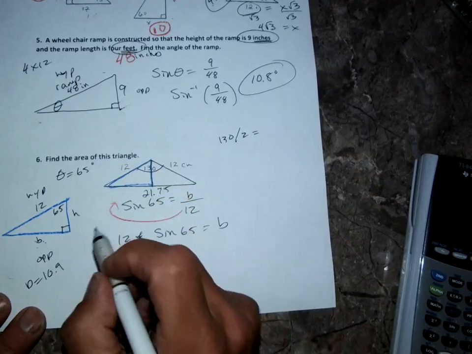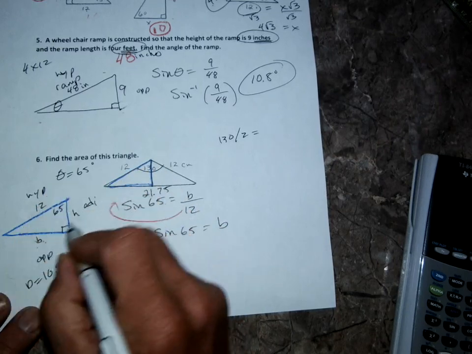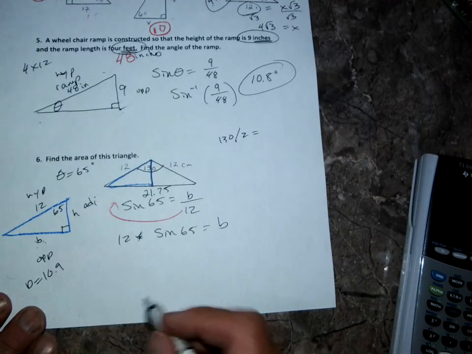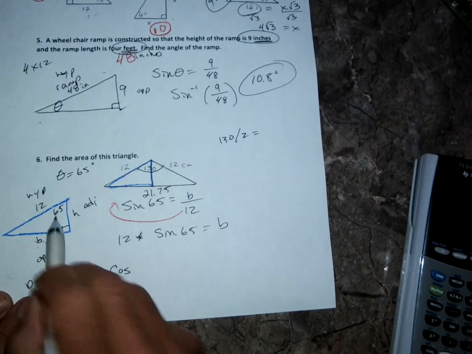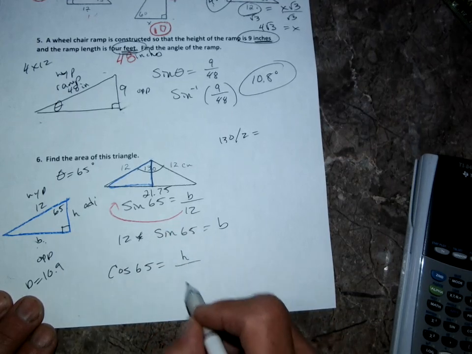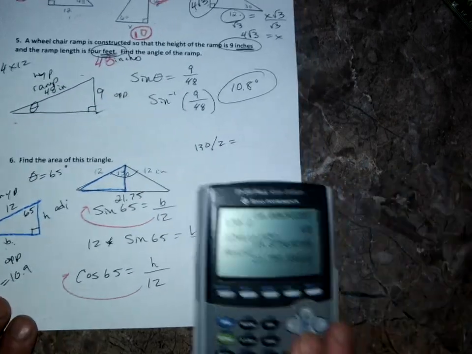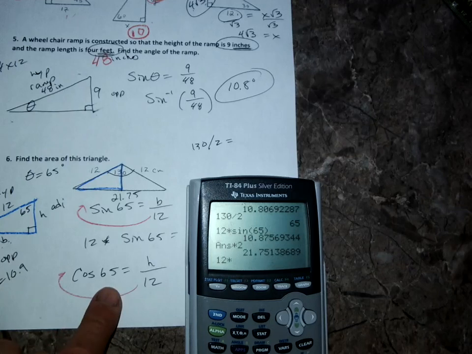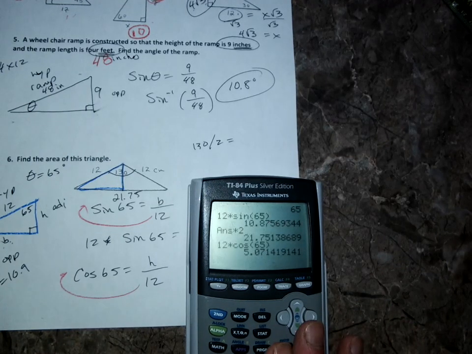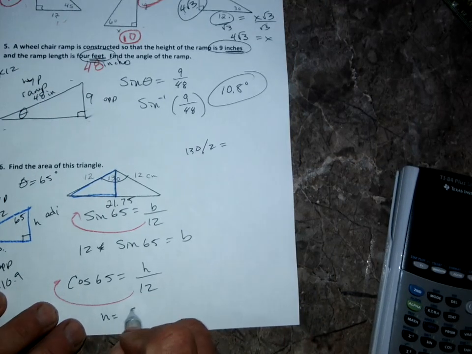Now the height, what's the height? Well, I can use cosine because I've got my adjacent and my hypotenuse. So adjacent over hypotenuse is cosine, right? So cosine of theta, but theta is 65, equals my adjacent, which is h, over my 12. Multiply by 12. I'm going to go 12 times the cosine of 65, and I get an answer of about 5.07. Let's round that up to 5.1. H is about 5.1, okay?